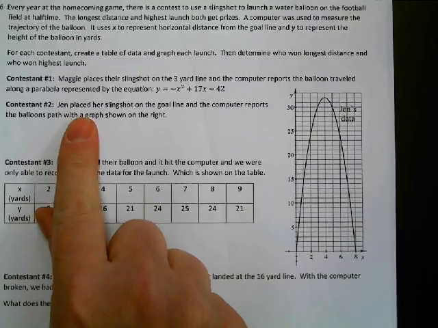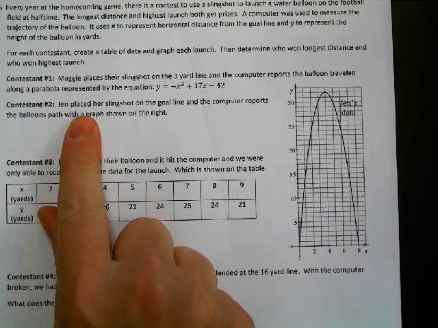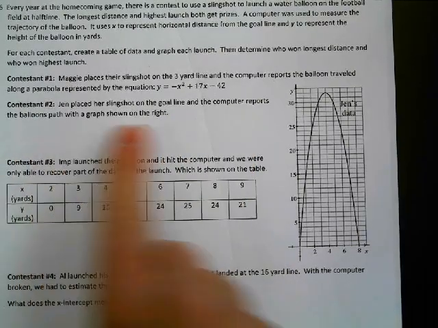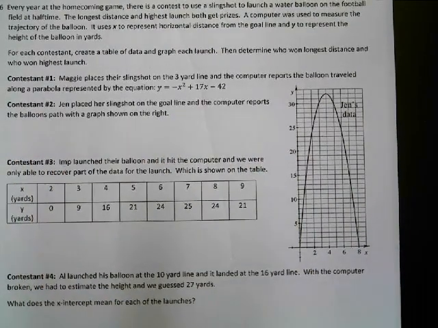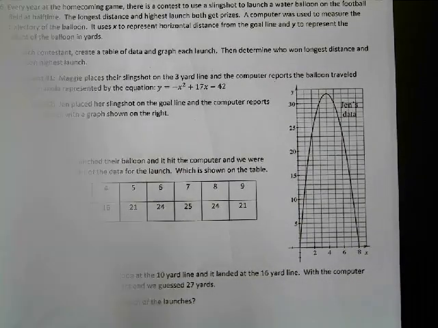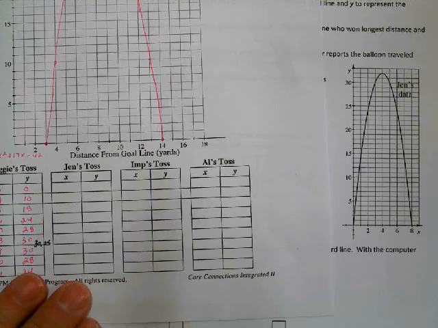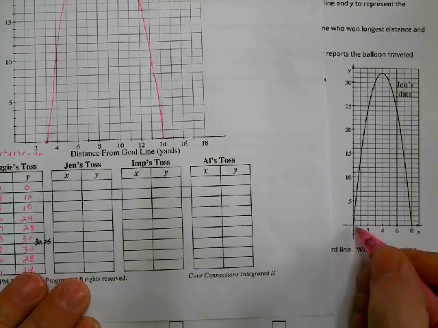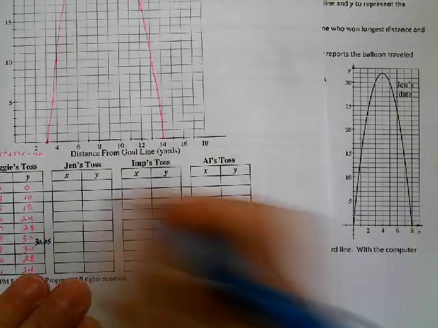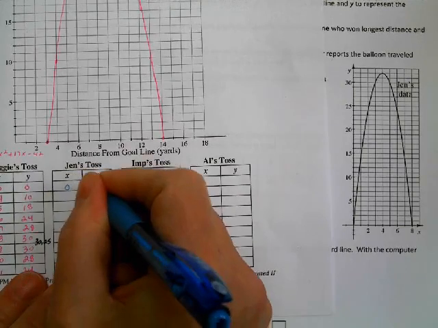What happens? Contestant 2. Jen places her slingshot on the goal line, and the computer reports the balloon's path with the graph shown at right. Oh, well, why didn't they just put that on the other paper? I don't know. So let's go ahead and just use these numbers and put it in a table. So it looks like we've got 0, 0. So she starts where she's supposed to start at the goal line. So we got 0, 0.